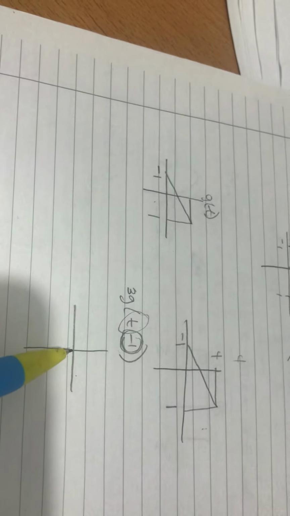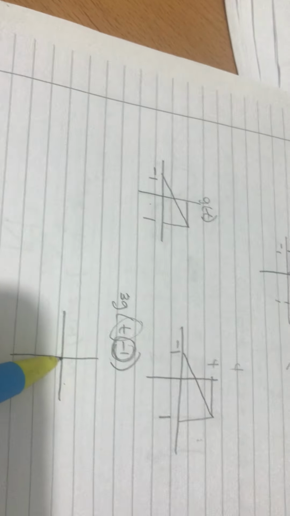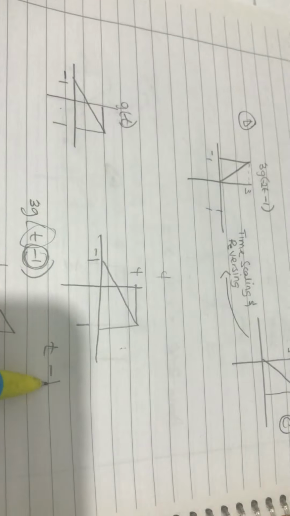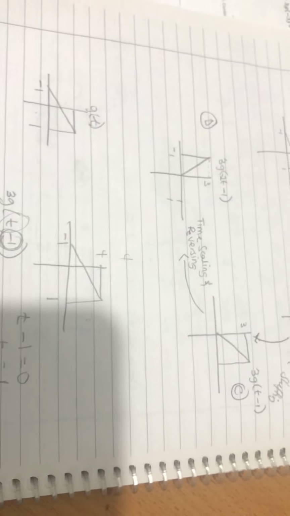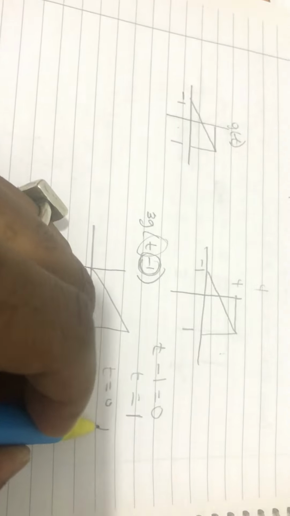But due to this -1, we take it from the middle here upwards to 1, because if you say t minus 1 equal to 0, t will give you 1. So we take it from 0 to 1. So we are indirectly saying t equal to 0 and t equal to 1. So we start from 0 to 1, which is giving you the same amplitude of 4.